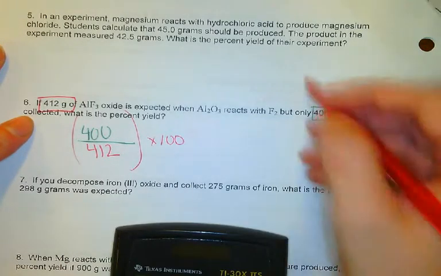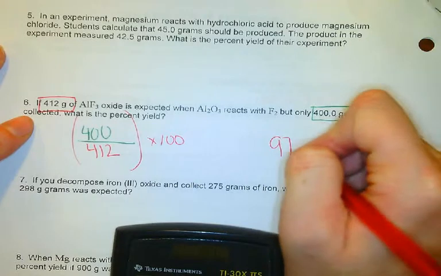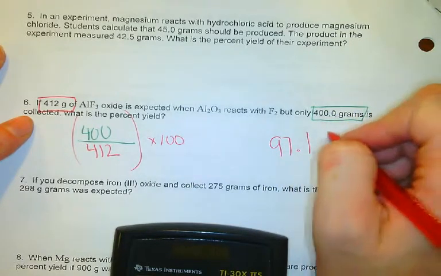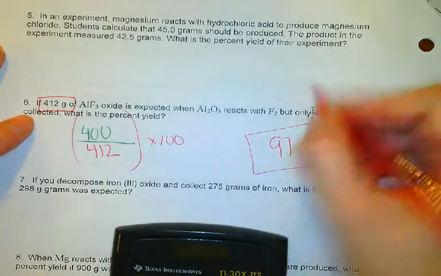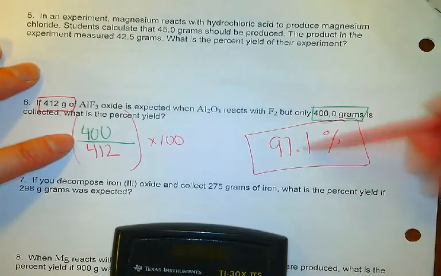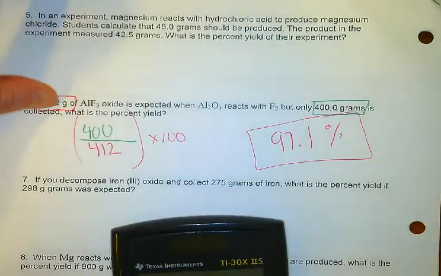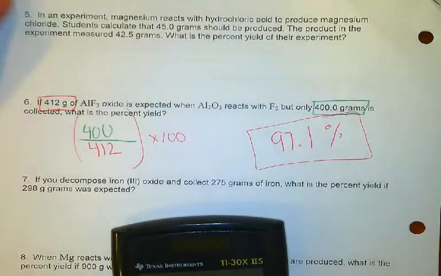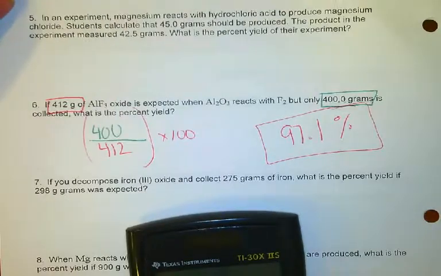97%. So this is a pretty efficient reaction, and maybe that's another important word, especially if you were absent: this is a measure of the reaction's efficiency. So this was a pretty good reaction. We got about 97% of what we expected, versus on the other side we're talking like 72%, so it wasn't a very efficient reaction.